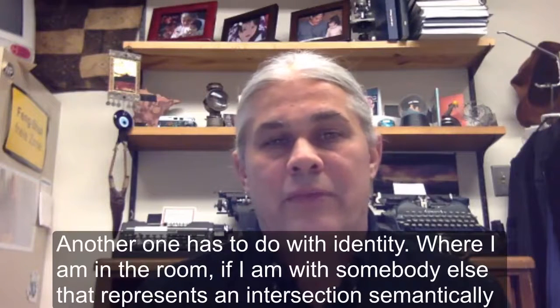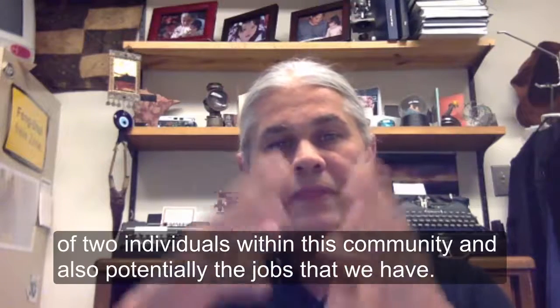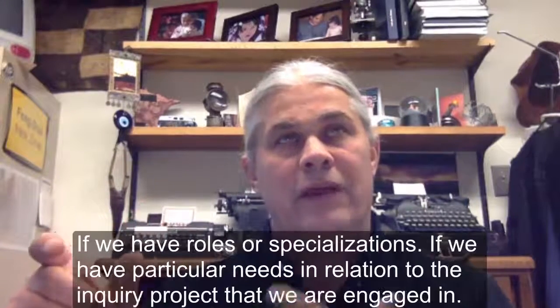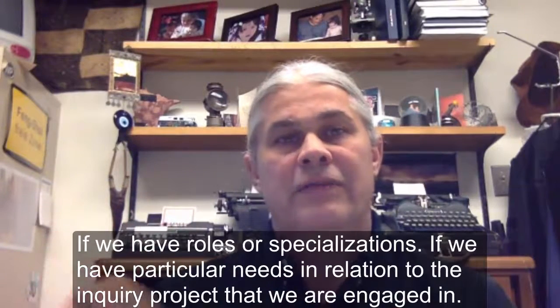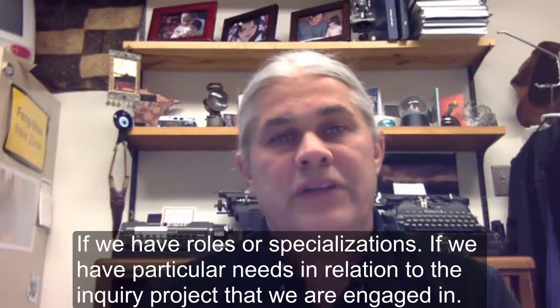So where I am in the room, if I'm with somebody else, that represents an intersection semantically of two individuals within this community, and also potentially the jobs that we have, if we have roles or specializations, if we have particular needs in relation to the inquiry project that we're engaged in.